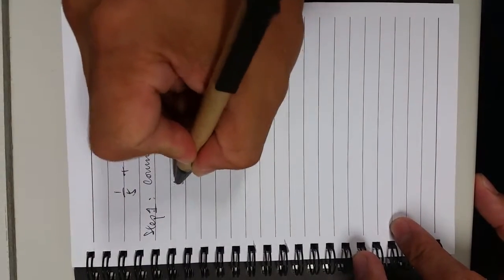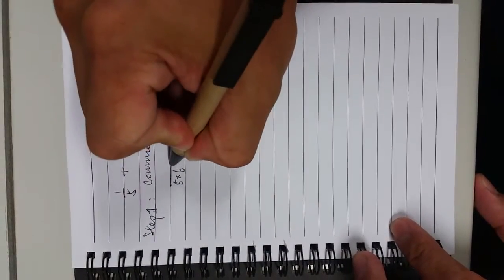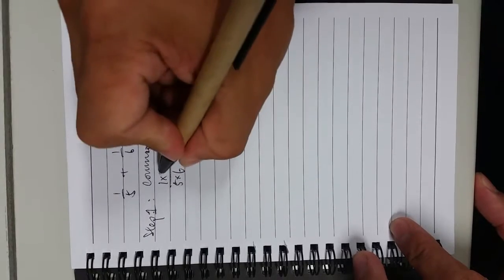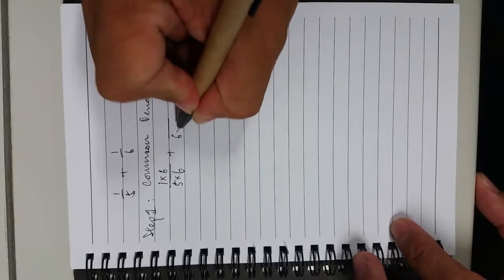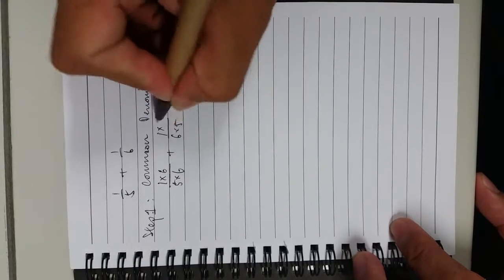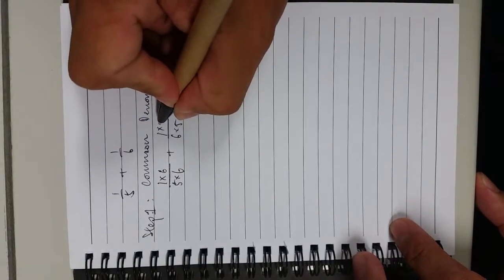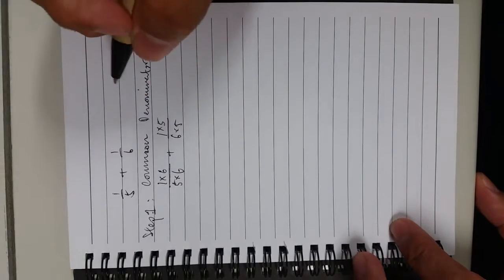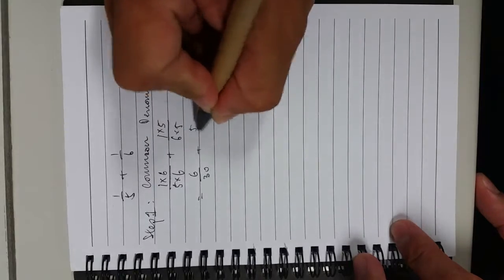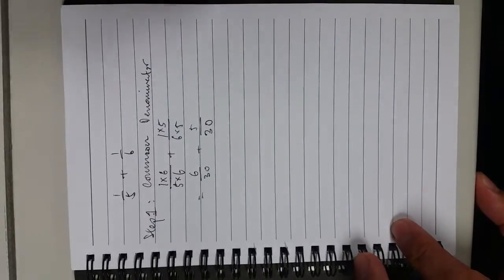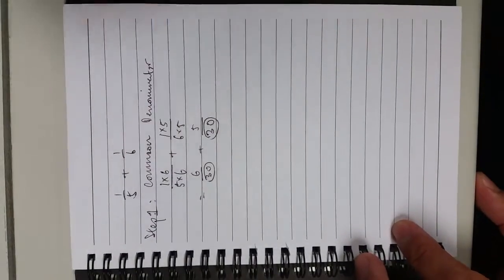We multiply the 5 with 6, and we have to do that to the top numerator as well. And for the 1 over 6, we multiply the 6 with a 5, and similarly we multiply the numerator with the same number, and you will get 6 over 30 plus 5 over 30. And with that, you have the common denominator.